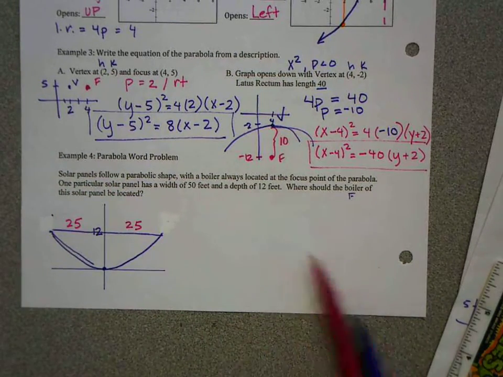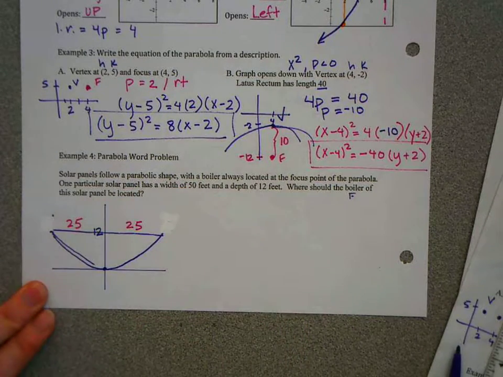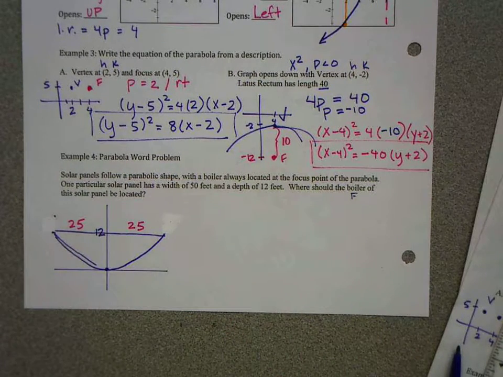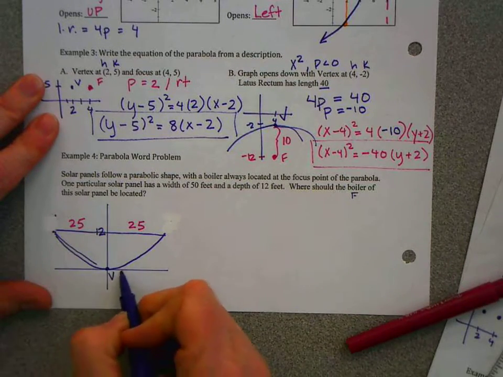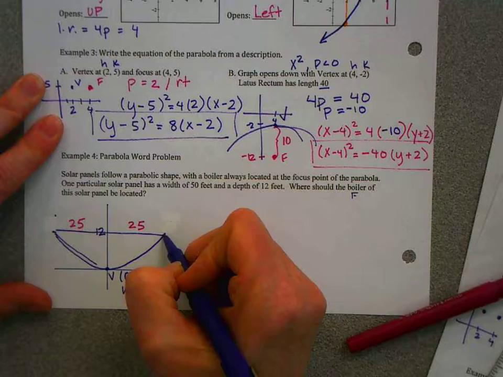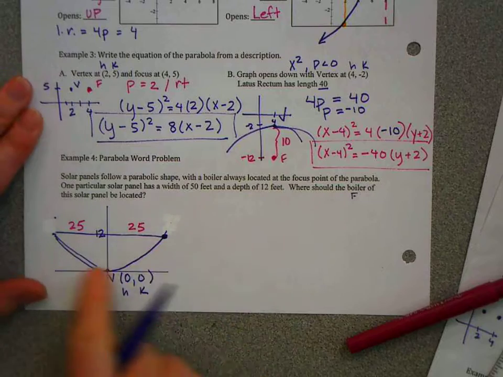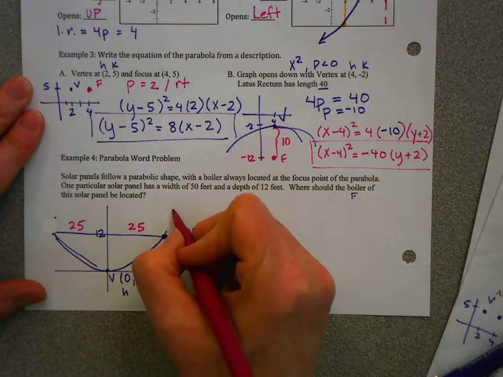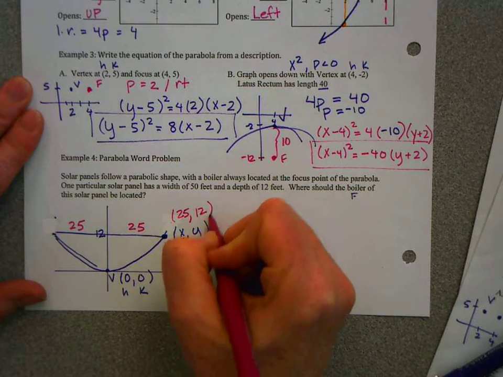Where should the boiler be located? I have no idea where the boiler should be located. They have not told me that. They've only told me two things: height and width. But let's see what else I can discern. First of all, I know the vertex. The vertex is (0, 0), and for us, that's h, k. The other thing, which is new to us with word problems, is they've told us about at least one point on the parabola. The x value is 25 with a height of 12, a point. We're going to use this as substitution to find something.